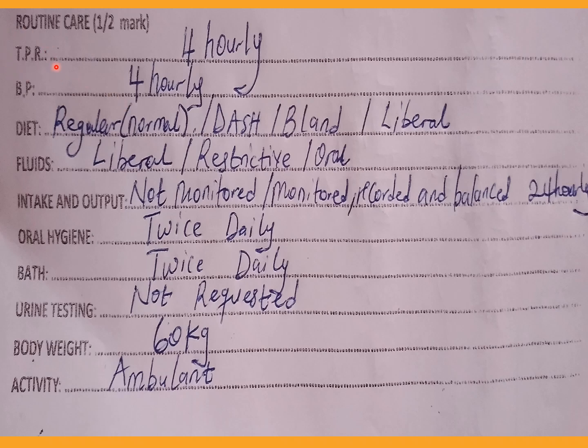Some patients are also monitored for temperature and pulse at a particular hour, 1 hourly, 2 hourly. So if it's a special client, you should know that it shouldn't be 4 hourly. There are specific hours that they use. Very fast you do that. Now when it comes to diet, you should know the diet that the patient takes. Normally, it's a regular or normal diet, fine. You write it, you are done.